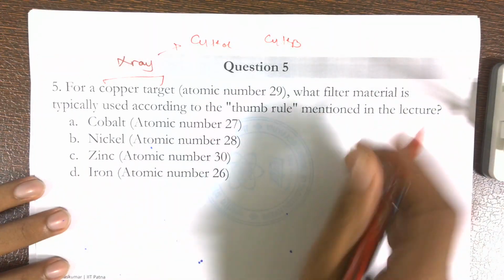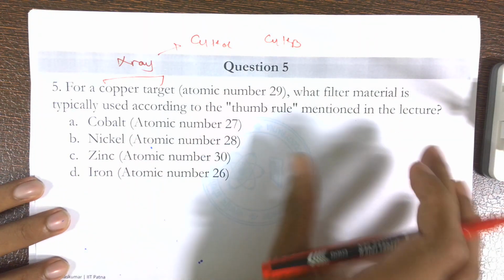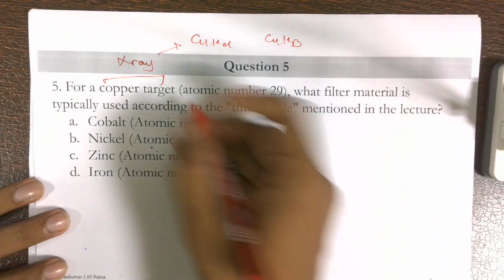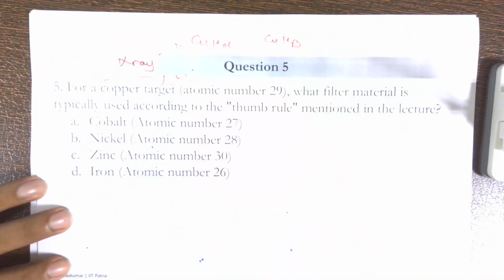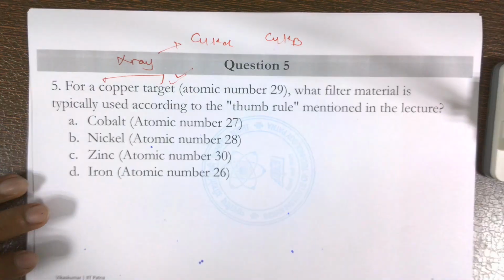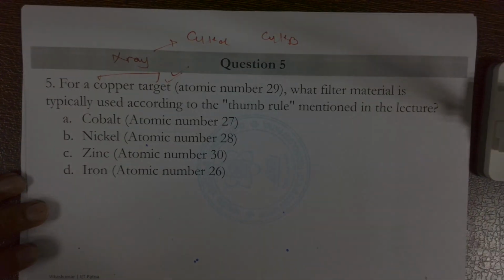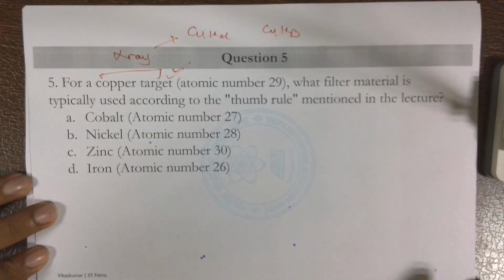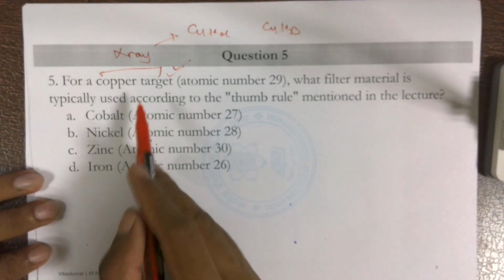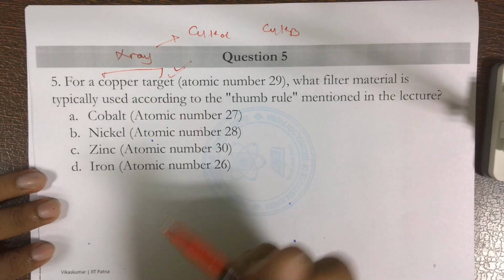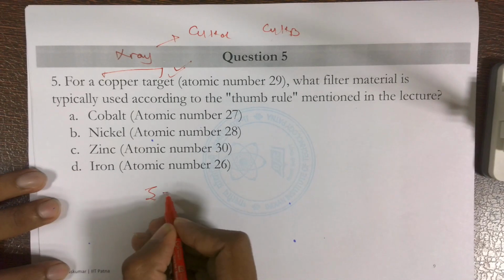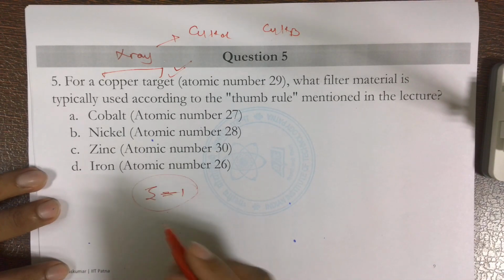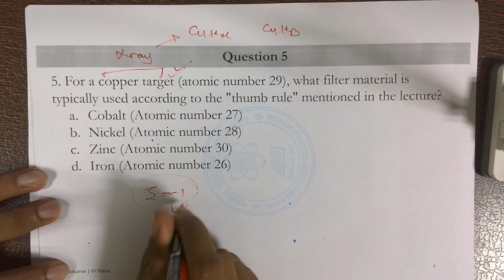We discussed it in the lecture, that's why I wrote this part. The thumb rule is that whatever your target material is, whatever Z number it has, just subtract 1 from that, and that will be the filter material you should take.